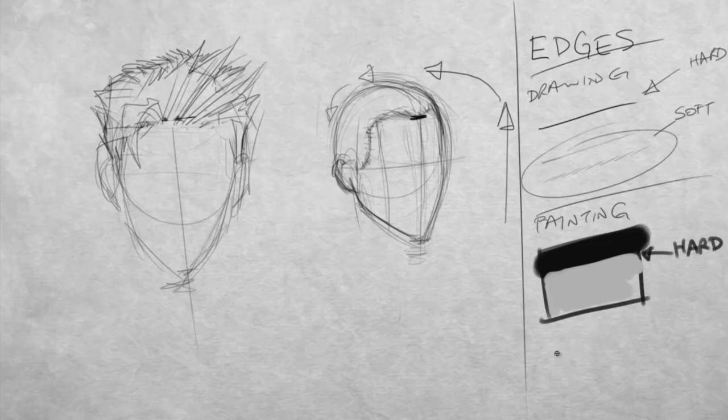A soft edge in painting is going to be where these two meet gets a bit fuzzy. So here we have a soft transition.